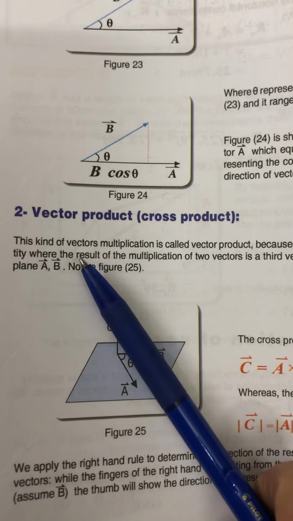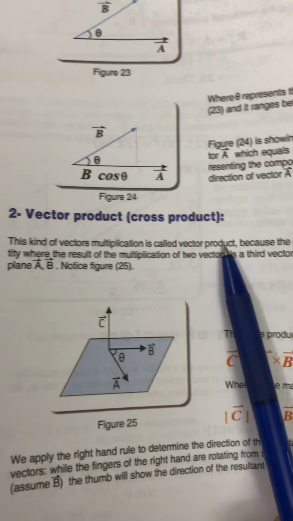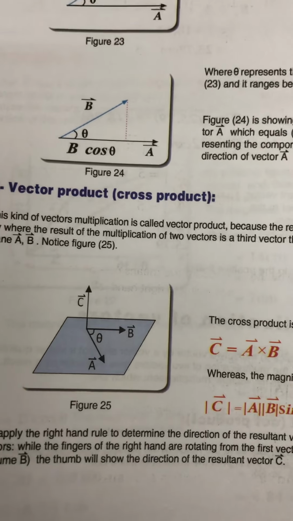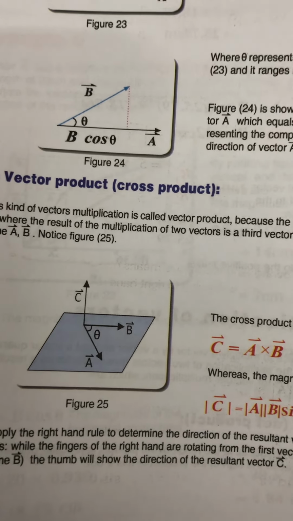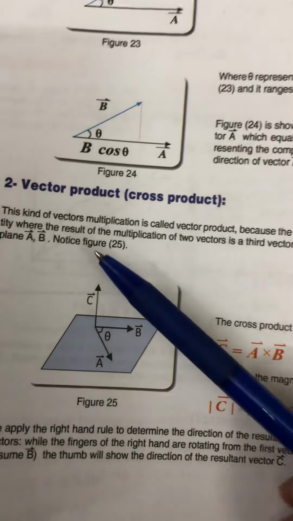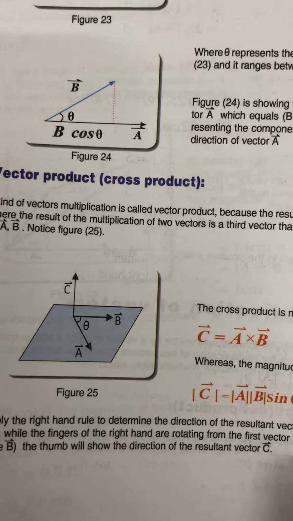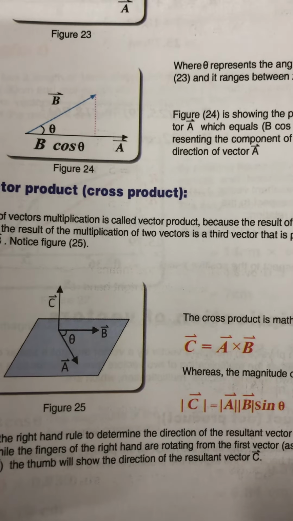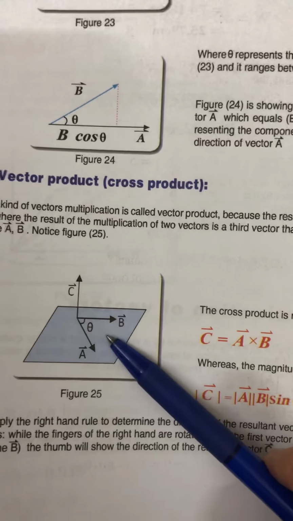This kind of vector multiplication is called the vector product, because the resultant of the vector product is a vector quantity. It is the case where the result of the multiplication of two vectors is a third vector that is perpendicular to the two vectors and the plane AB, as in figure 25.